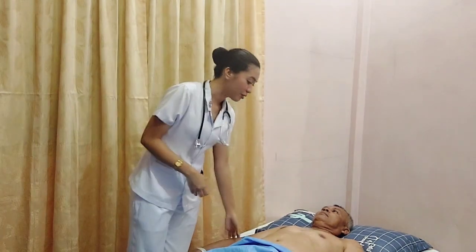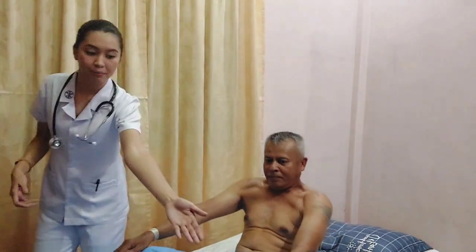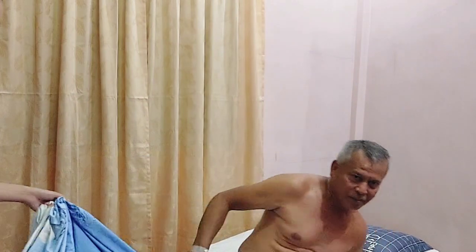Okay, Bert, can you stand for me? Okay, I have now the tape measure. If a tape measure is not available, we can use a strip of cloth or gauze, and measure that with a cloth tape measure or a yardstick.